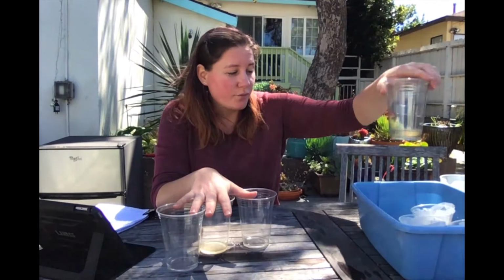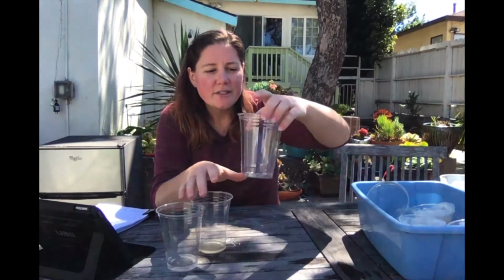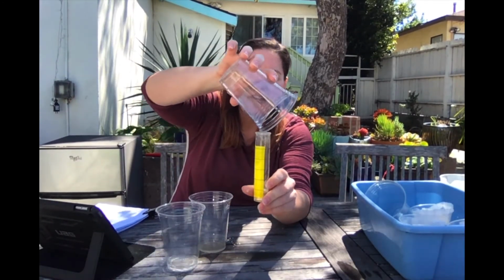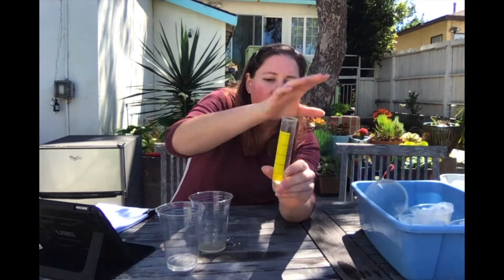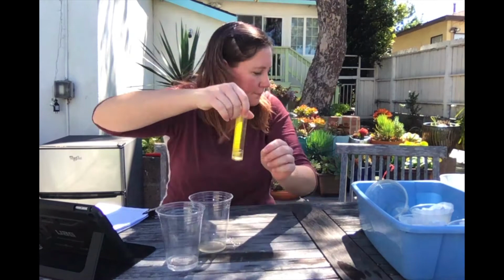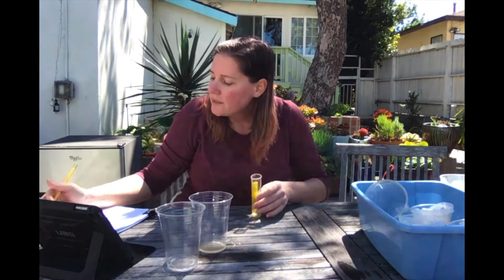Next we have to measure how much water came out. Nothing came out of my diatomaceous earth cup, so I don't have to measure that one. Here's my soil. I've got a graduated cylinder. And if you don't have a graduated cylinder, a tablespoon should work just fine. I'd say I'm at about 9 milliliters. What do you think? 9, 8? Let me record it. That's my soil, had about 8 milliliters. My diatomaceous earth had no milliliters.